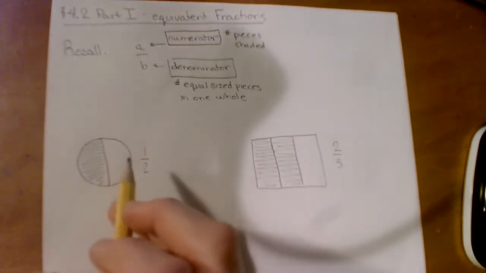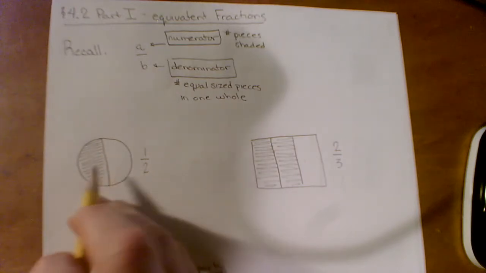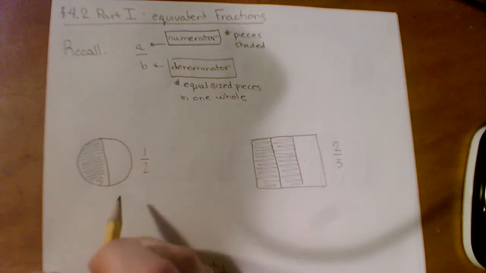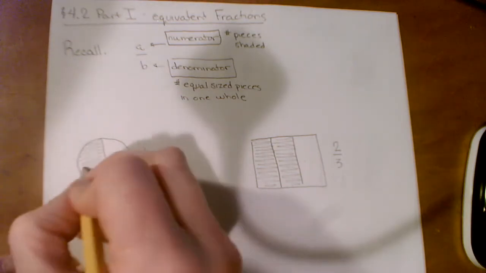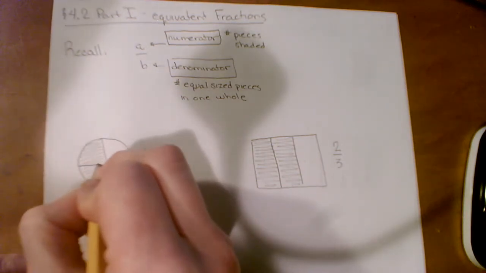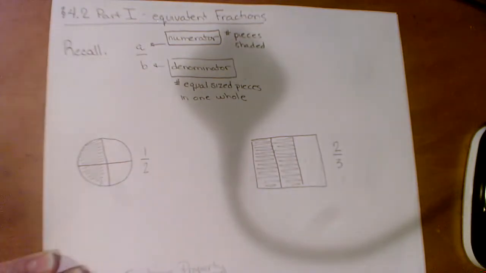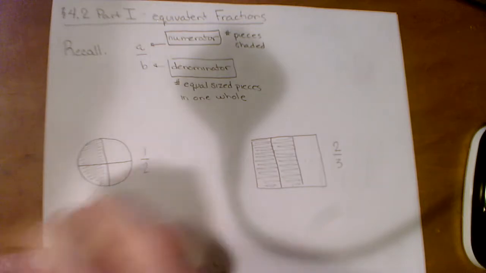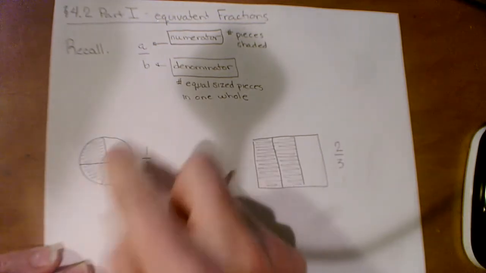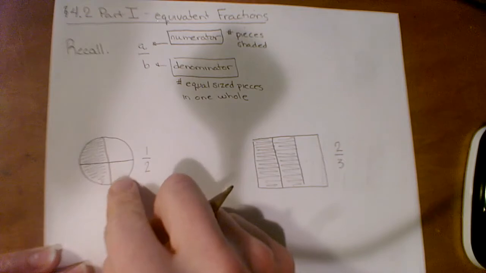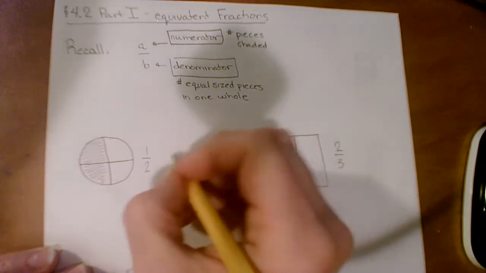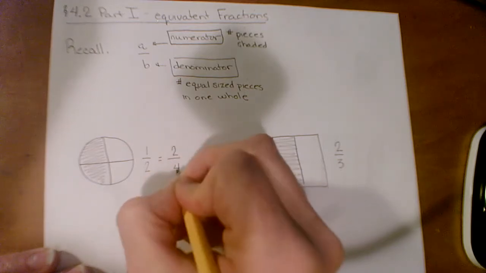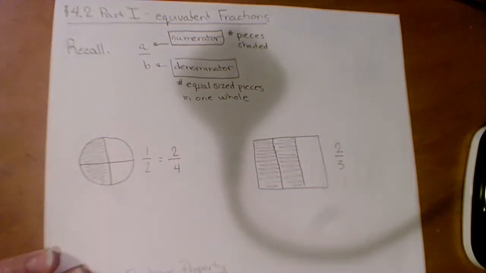So here's an example. The whole is a circle. I've got two equal-sized pieces, and one of those pieces is shaded. So this is the fraction 1/2. Notice if I chop this in half, introduce another cut, I now have 4 equal-sized pieces, and 2 of them are shaded. I haven't changed the fraction of the whole which is shaded. I haven't changed the shaded part at all. So this really is the same as the fraction 2/4: 4 equal-sized pieces, 2 of them shaded.